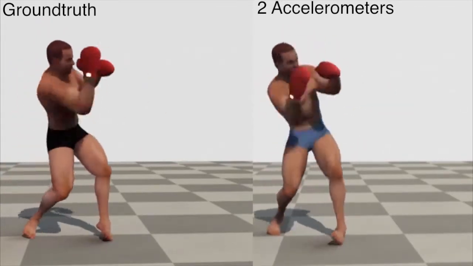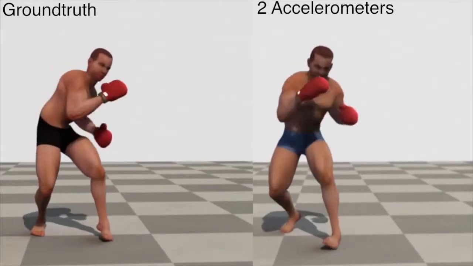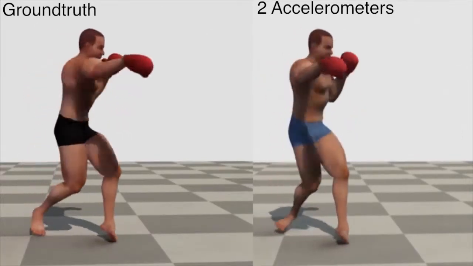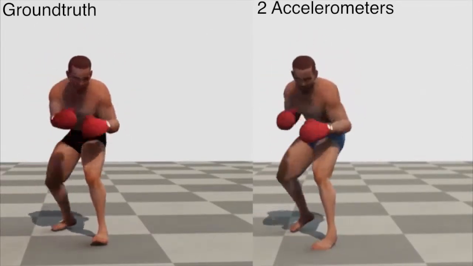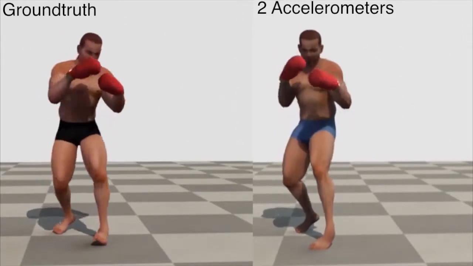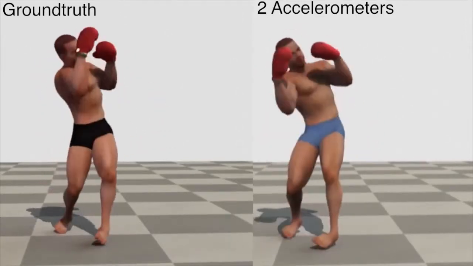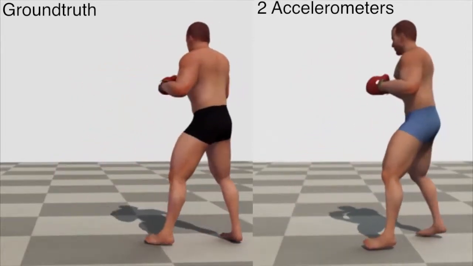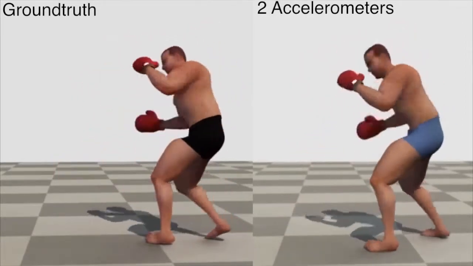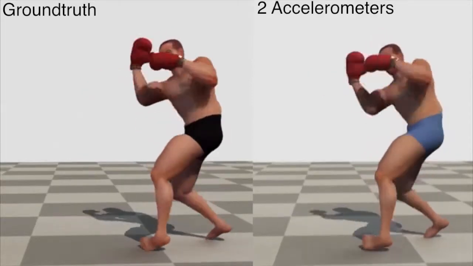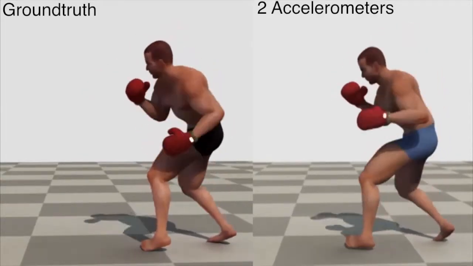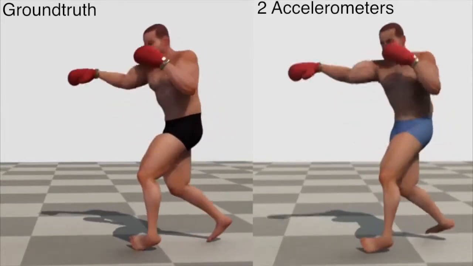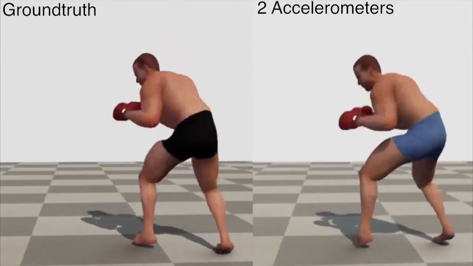In this illustrative example, we synthesize the motion of a boxer using just 2 accelerometers, 1 accelerometer per wrist. In all examples, the ground truth motions are removed from the motion graph before synthesis. As such, synthesized motion cannot come directly from the ground truth captured motions.